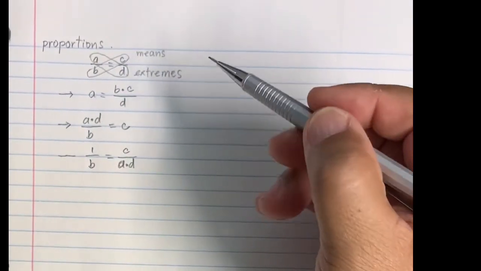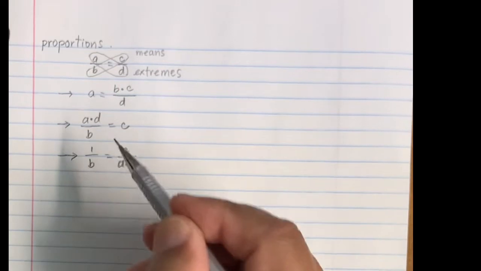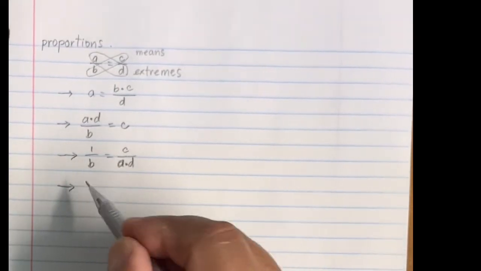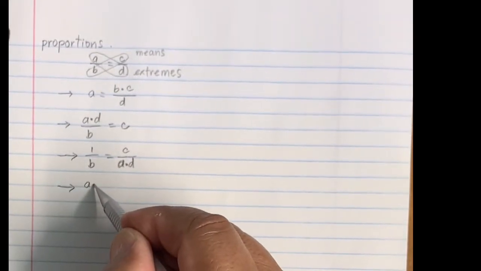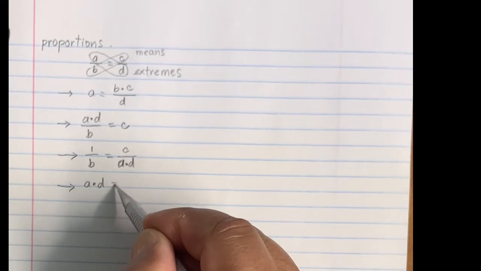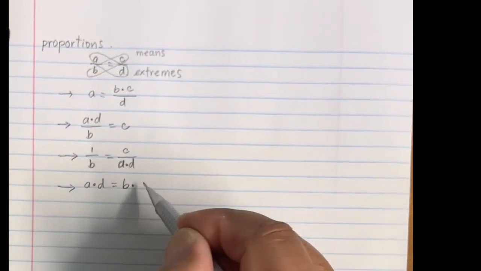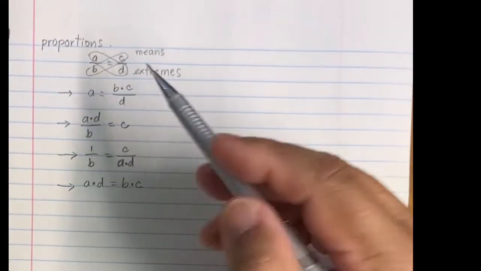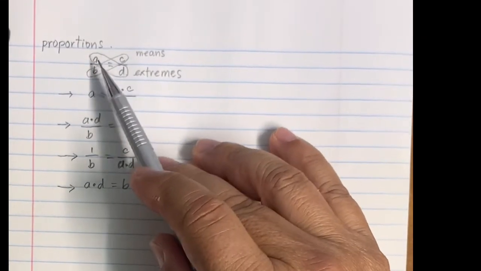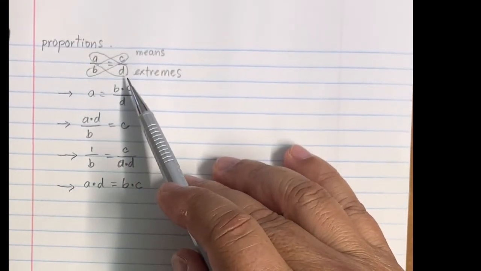Of course, you can also do this: A times D equal to B times C. It doesn't matter. Up, down, however you want.